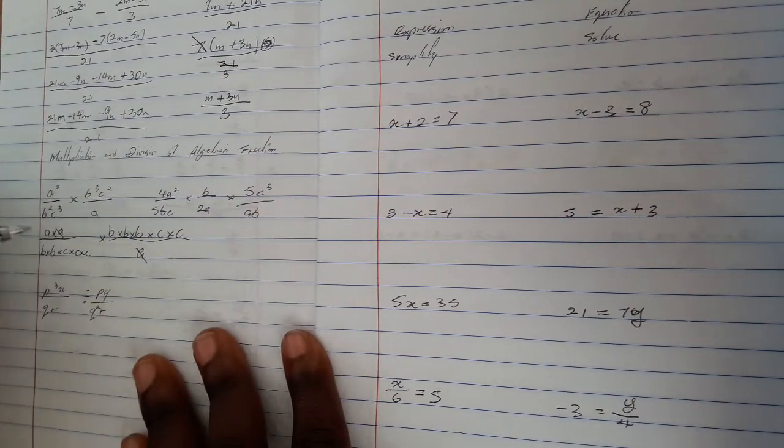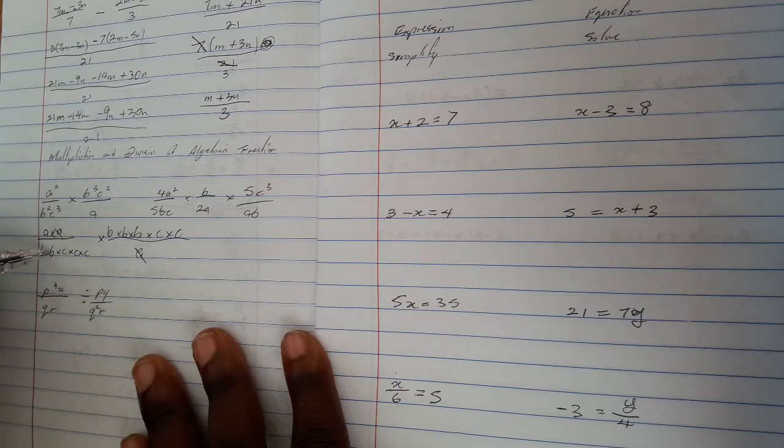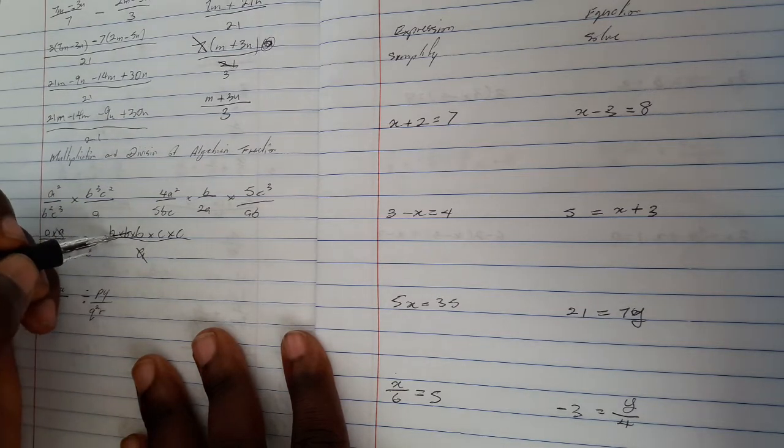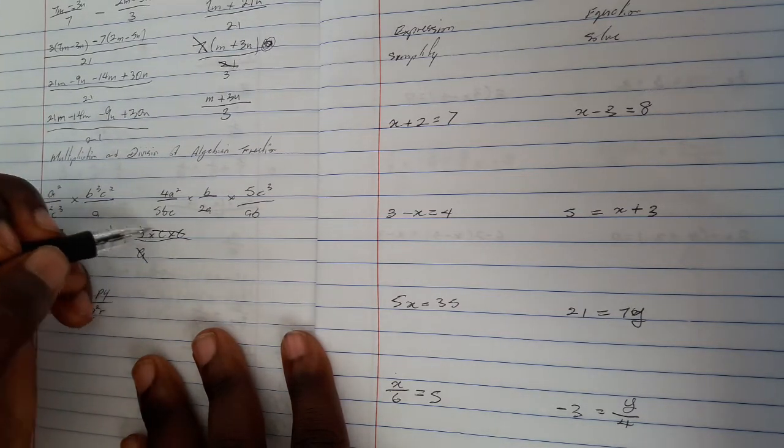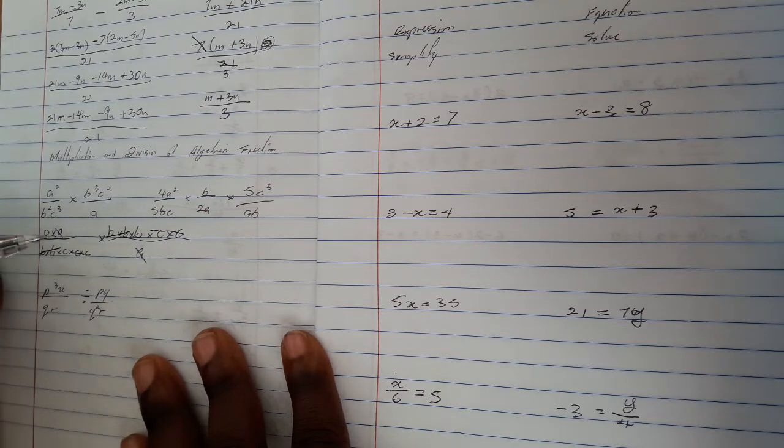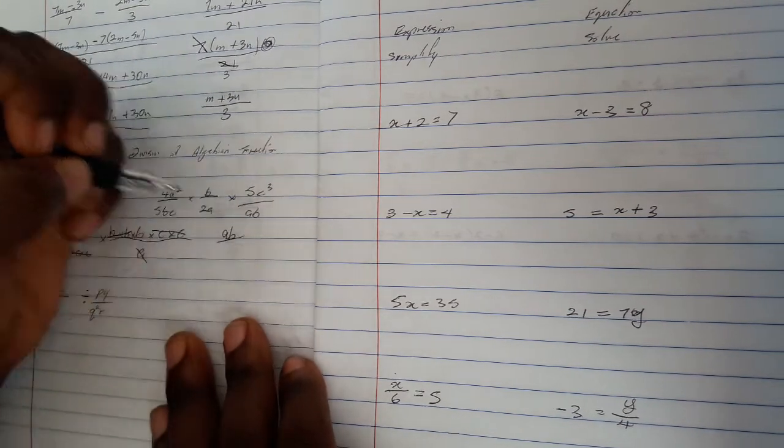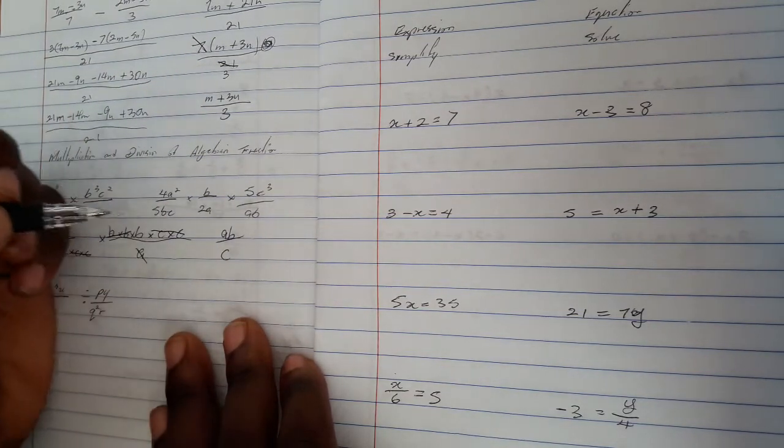One a goes with one a, so leave one a there. These two b's go with the two b's and leave a b there. These two c's go with these two c's and leave a c there. So we have a and a b, ab over 1c.